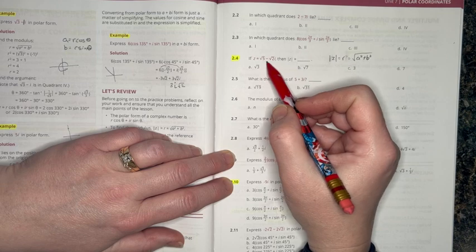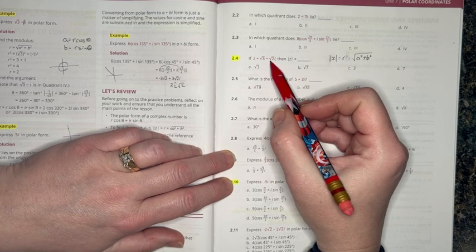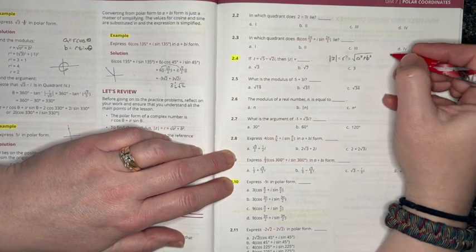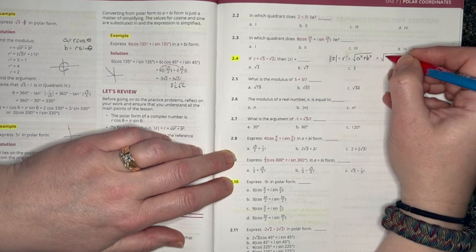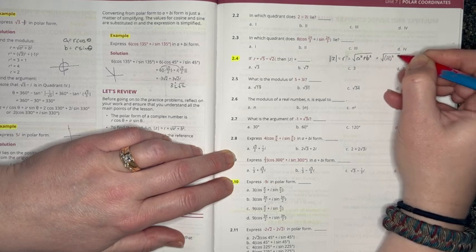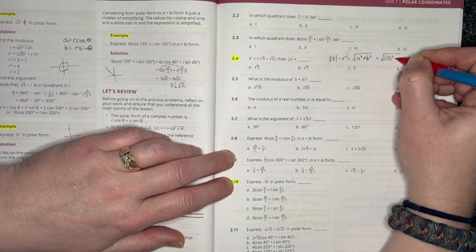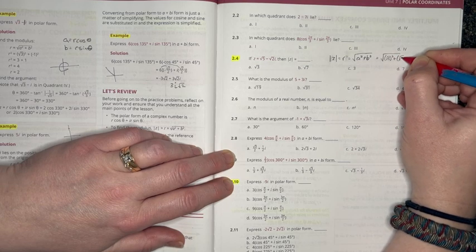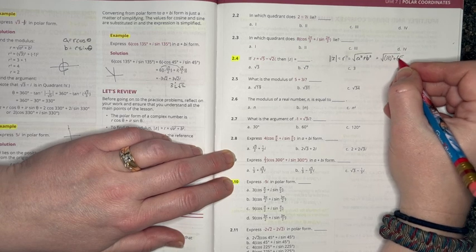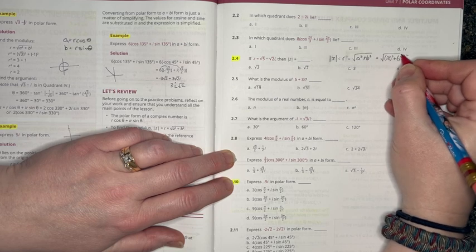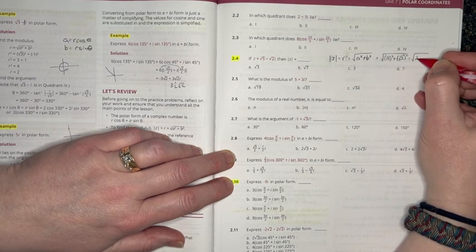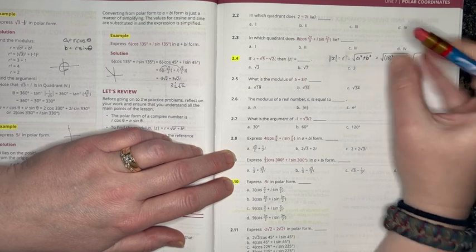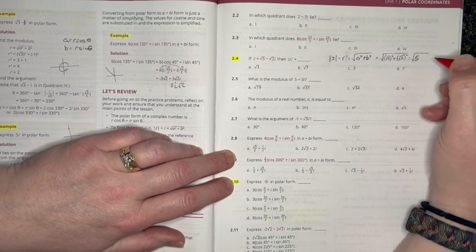a is the square root of 5, and b is negative square root of 2. So the square root of the quantity square root of 5 squared, plus the quantity negative square root of 2 squared.